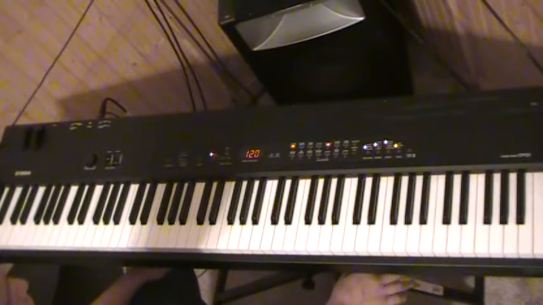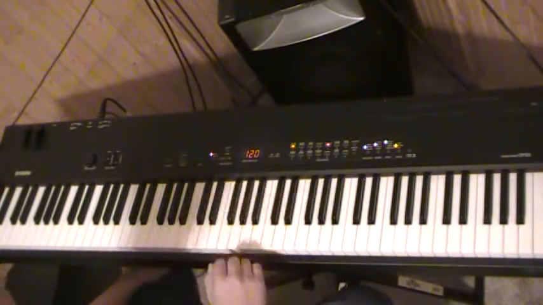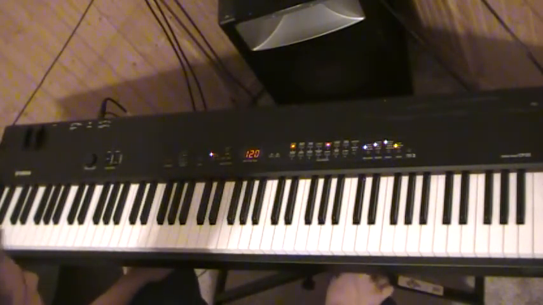So memorize those 3 scales, and then from there go on and learn the rest of them. Okay, and from here we're going to learn how to form chords, and that'll be in the next video.